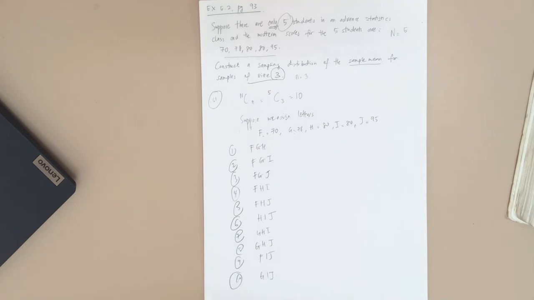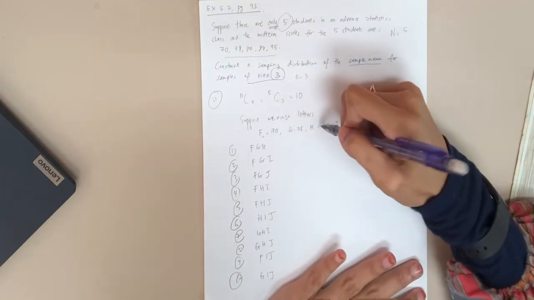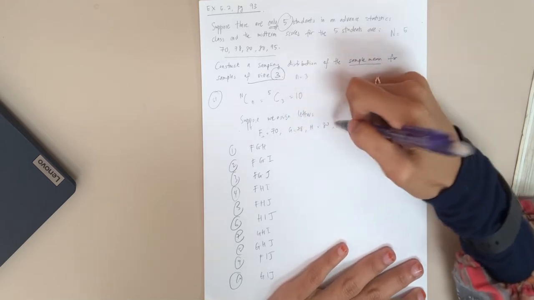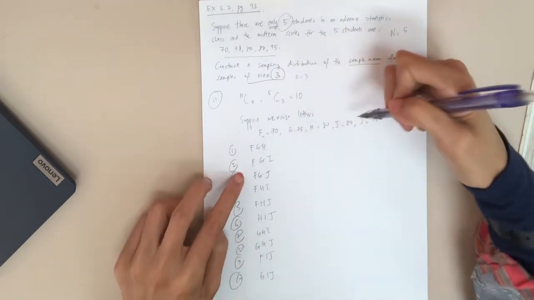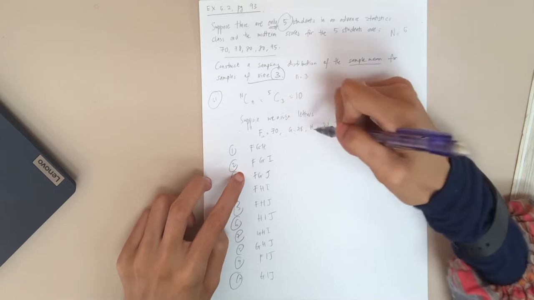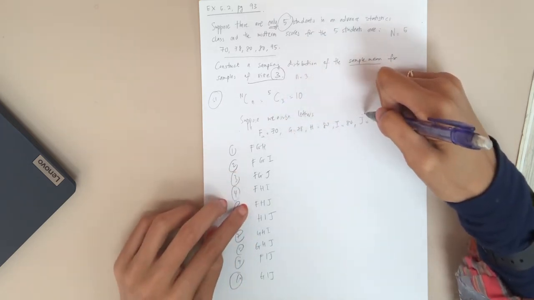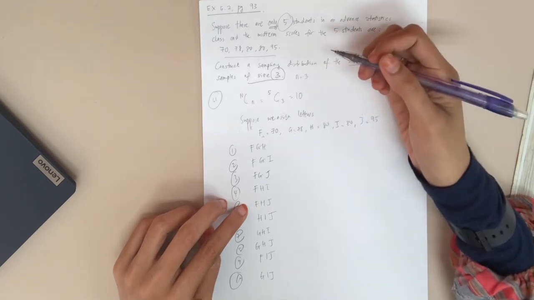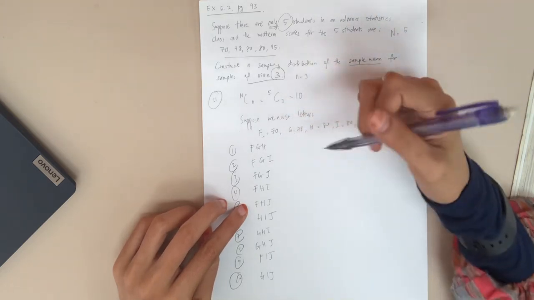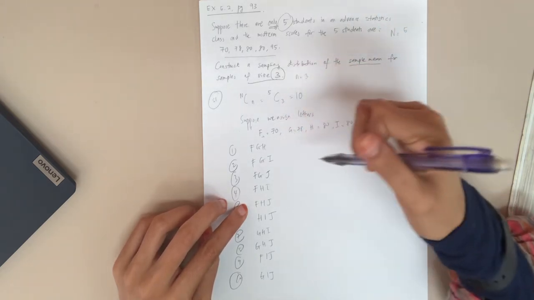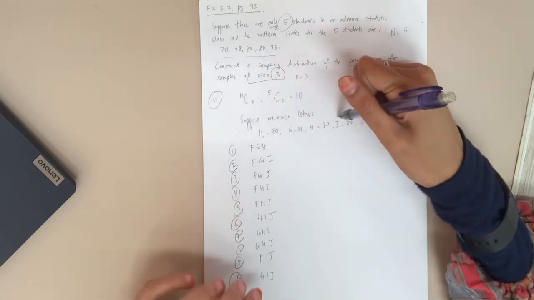Be careful, because this may take some time to identify the samples. FGH, FGI, FGJ, right? Then we start with FHI, FHJ, then FIJ.